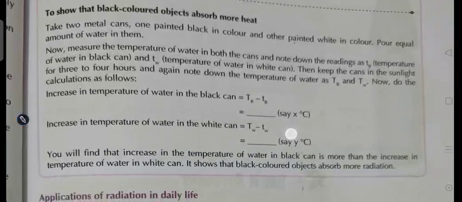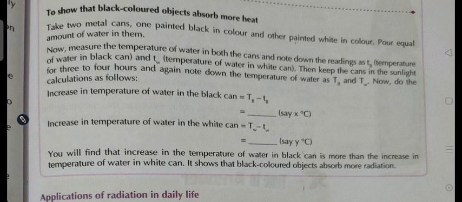Now measure the temperature of the water in both the cans and note down the readings as tB, the temperature of water in the black can, and tW, the temperature of water in the white can. Then keep the cans in the sunlight for 3 to 4 hours and again note down the temperature of water as TB and TW. Now do the calculation as follows.